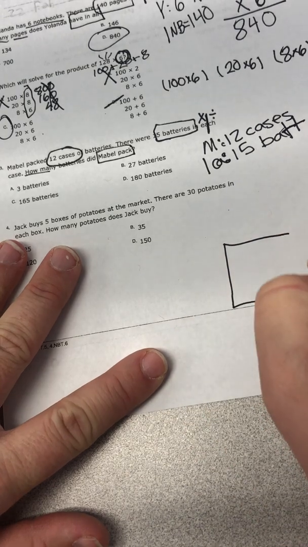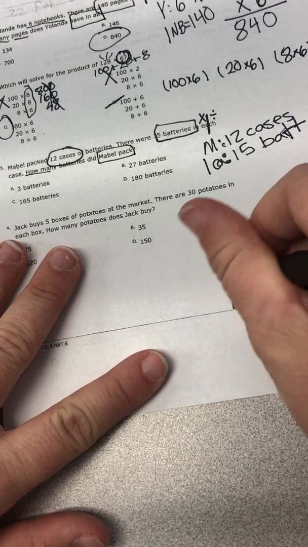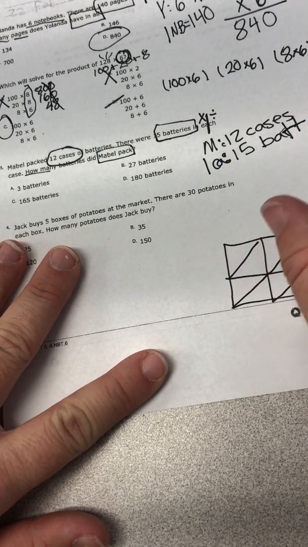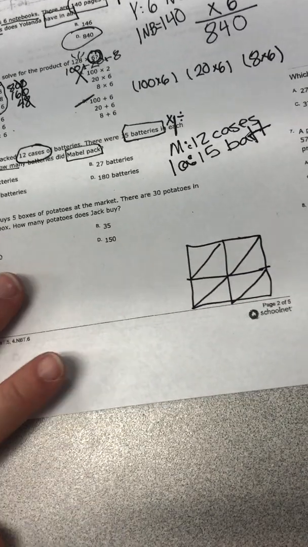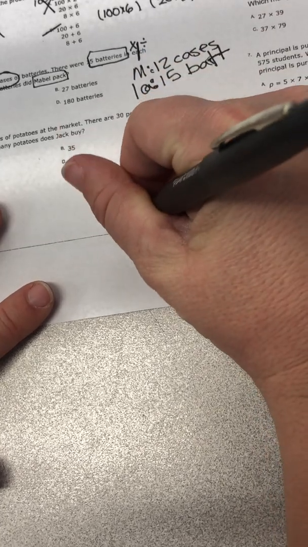So, use lattice here. Lattice. It's just easy. You just need to learn the steps. It's 12 times 15, so we're going to put 12 up top, 15 on the side.